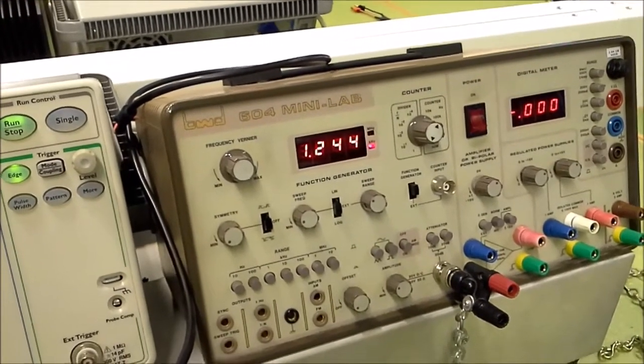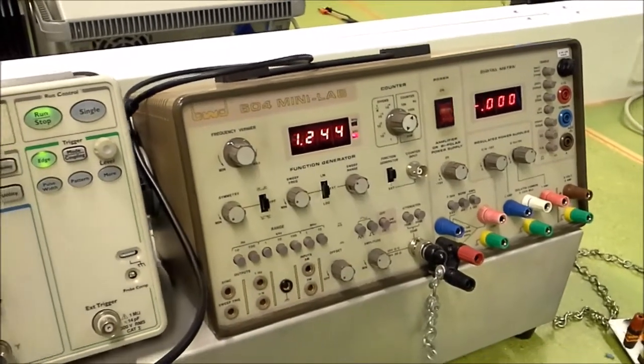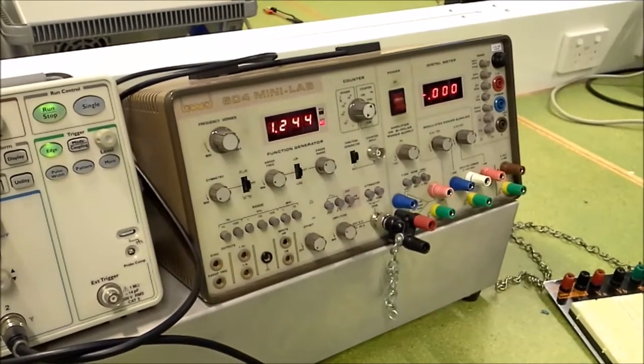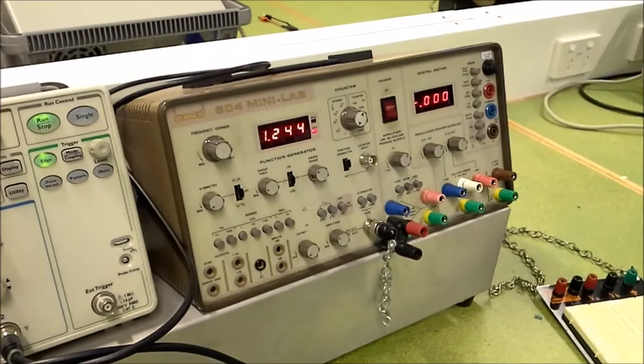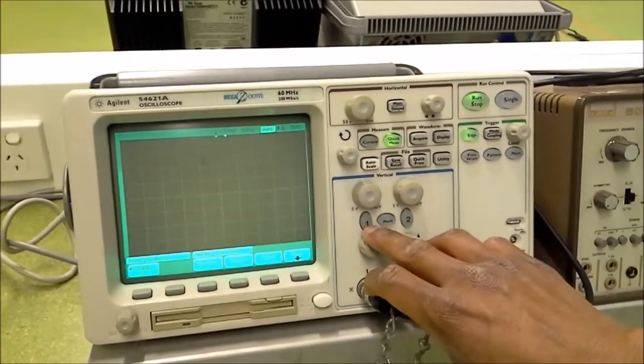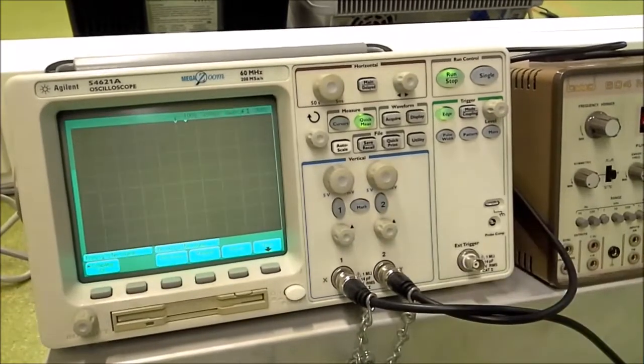So what I'm going to do is I shall first connect the oscilloscope probe to the signal generator. The oscilloscope has two channels, channel 1 and channel 2.